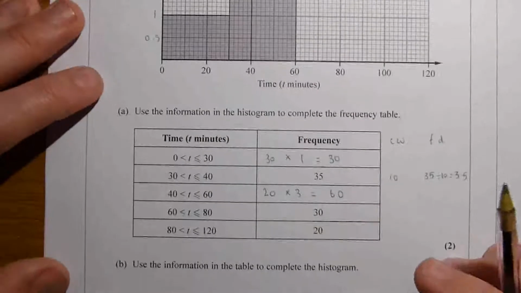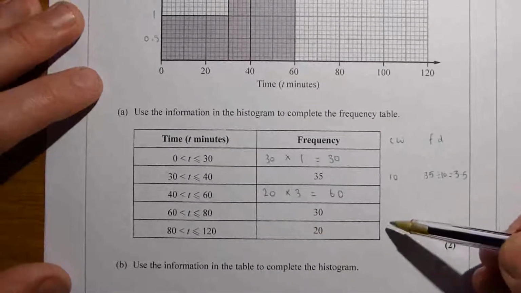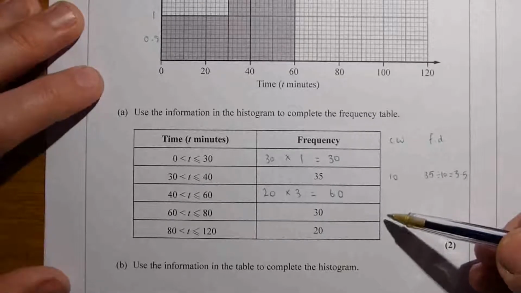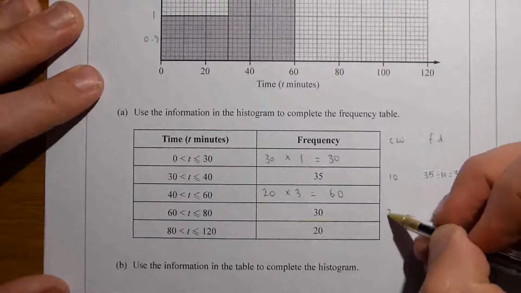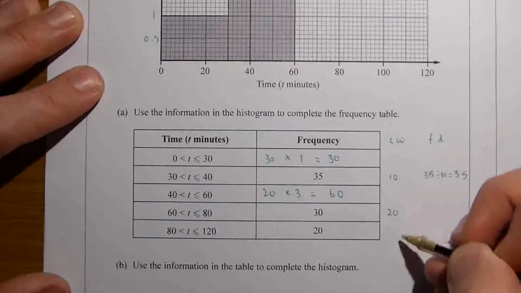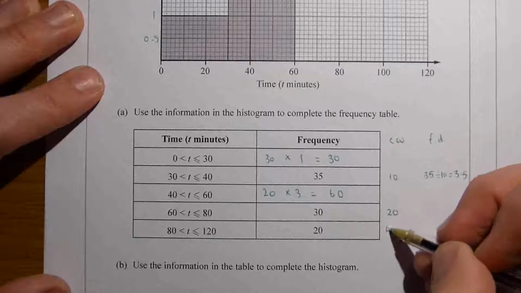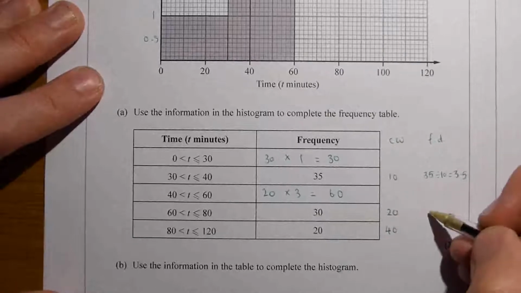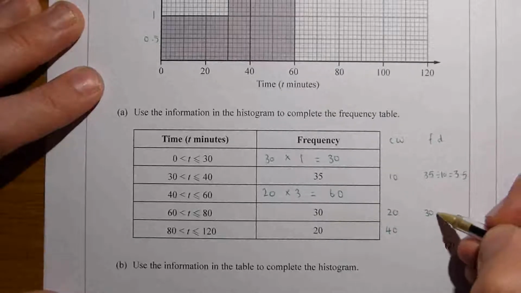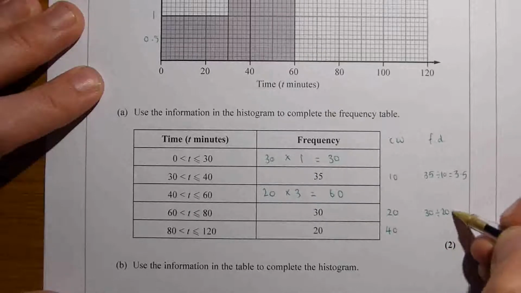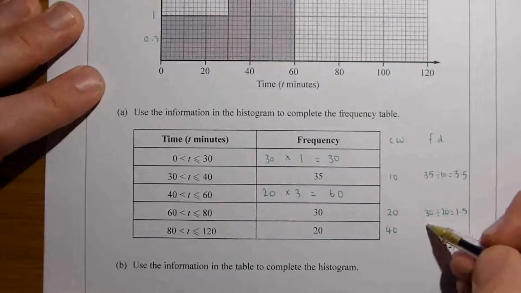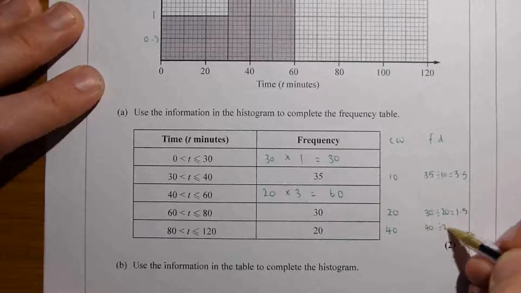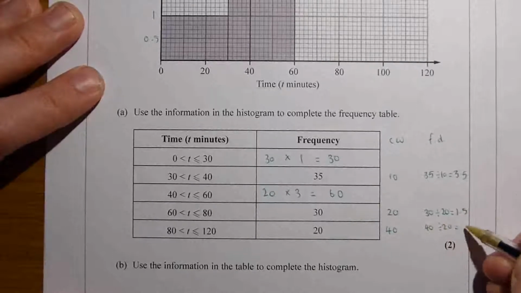Now to draw in the other bars in the histogram. We're going to follow a very similar process as we do when we draw a histogram. We're going to start by finding the class width. So for this group it's 20, for this group it's 40, and we're going to have the frequency divided by the class width. For this one is 1.5, 40 divided by 20 for this one is 2.